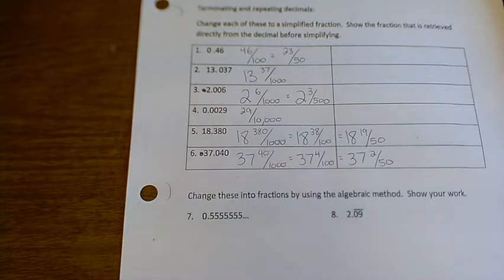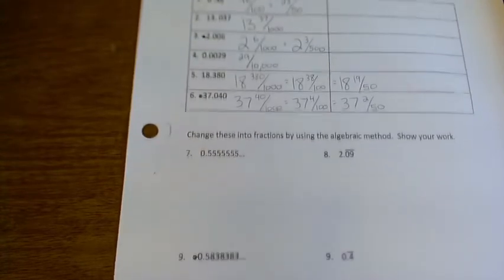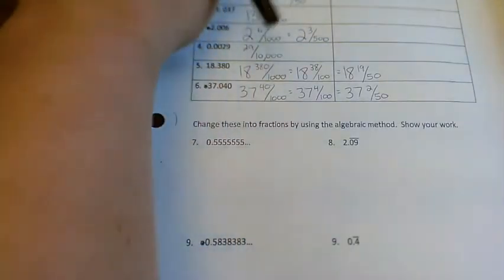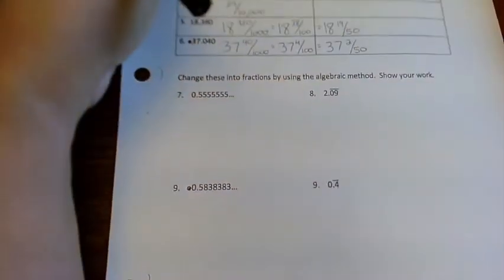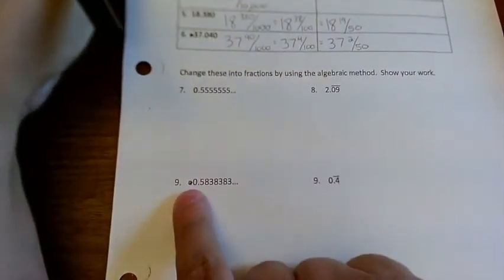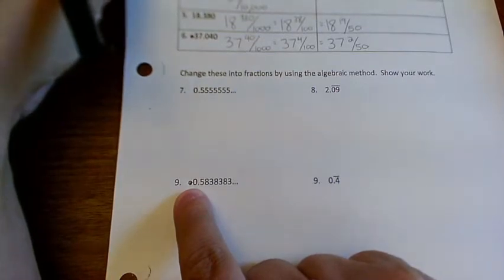Okay, so like I said, those are the easy ones. The harder ones are changing repeating decimals back into fractions. We are going to use the algebraic method to do this. Again, I have ignored the negative, so I scribbled out the negative on number 9. And there are negatives on 13 and 15, so you can just ignore those also.